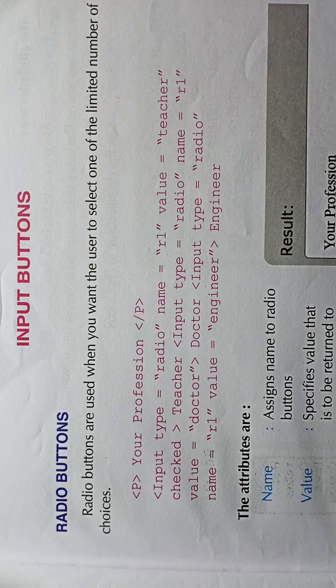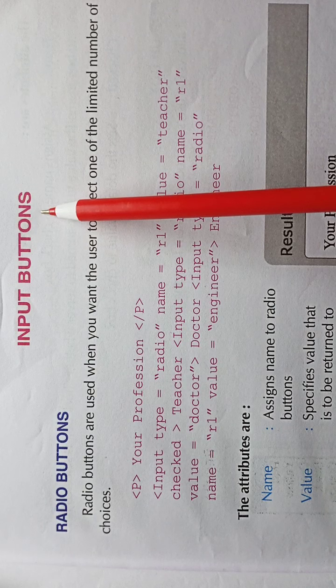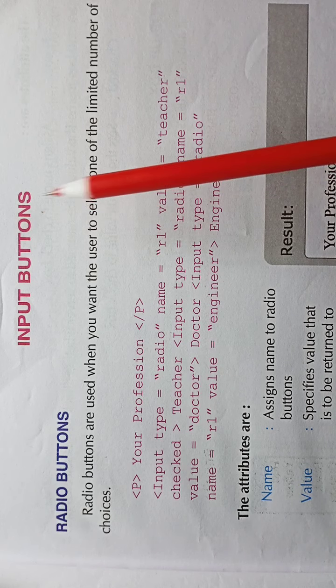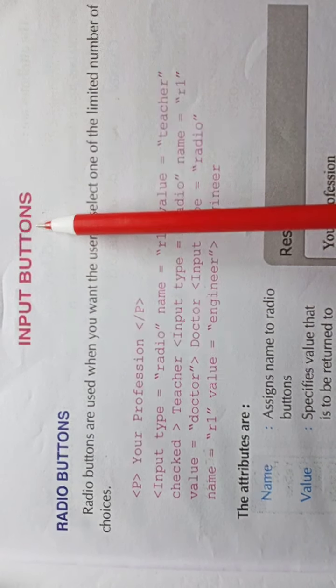Hello students, today we are going to continue with our HTML forms chapter number 3 of your book. And today's topic is input buttons. Last time we discussed the text areas, the places where you can enter the text. So we discussed different types of text areas. And now today we have the input buttons.